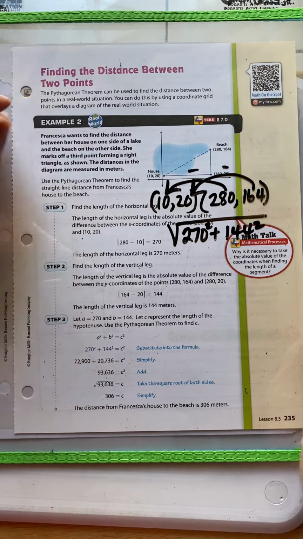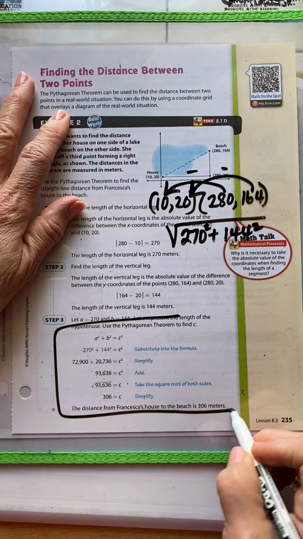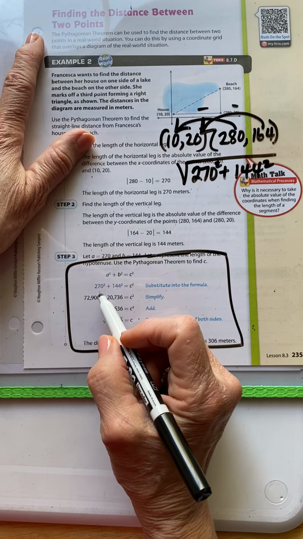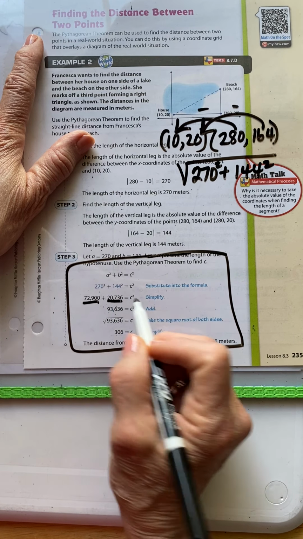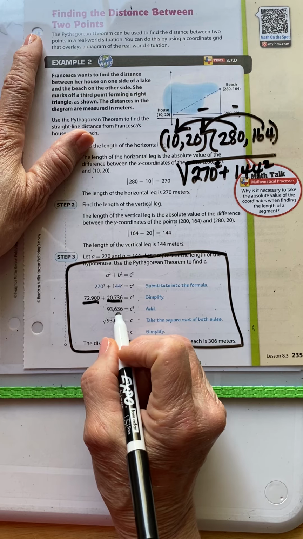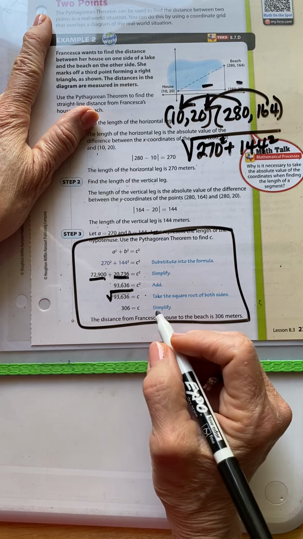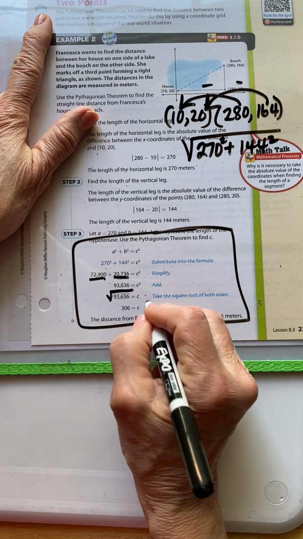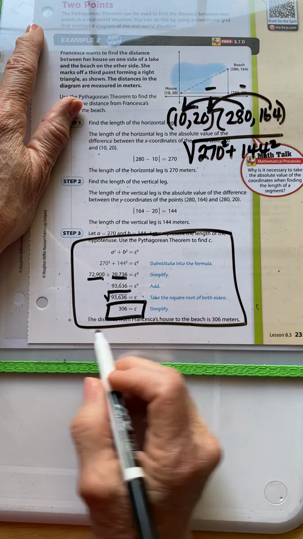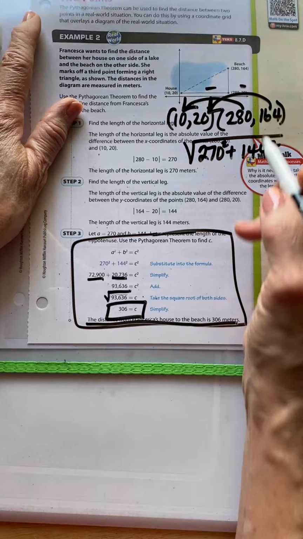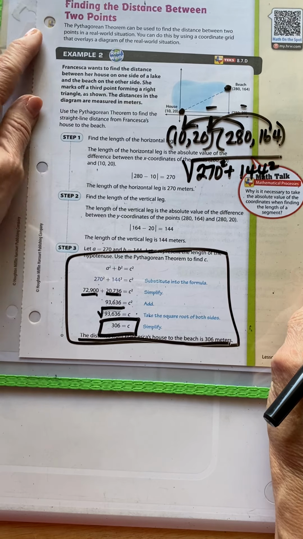Now there we need some big time calculator. They've done it for us right there. Very, very good. So the square root of 270 is 72,900, plus 144 squared, 20,736. Add them up, you get 93,636. And you take the square root of 93,636. And the answer is neatly 306. Okay, so the distance from Francesca's house to the beach is 306.